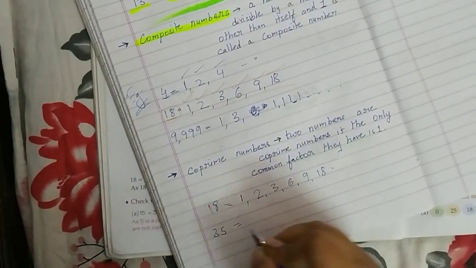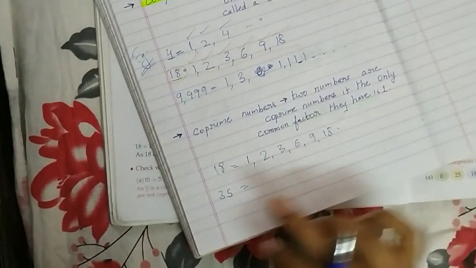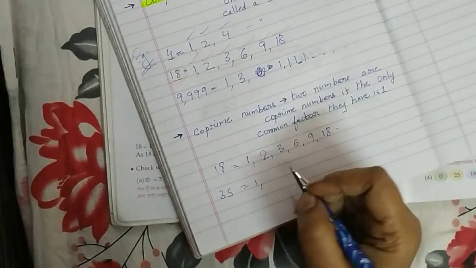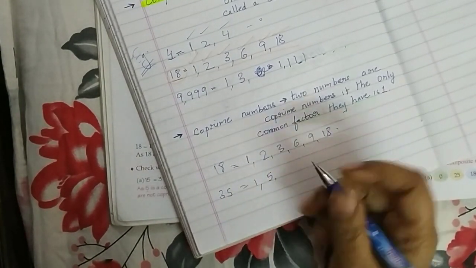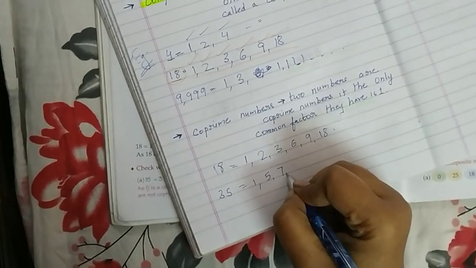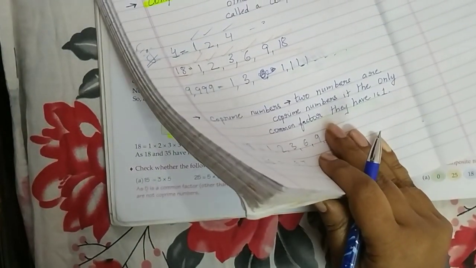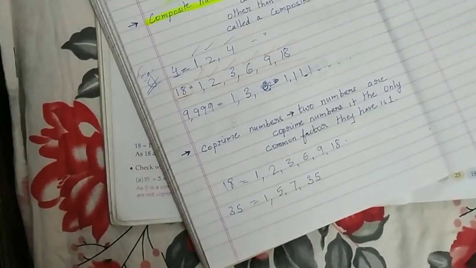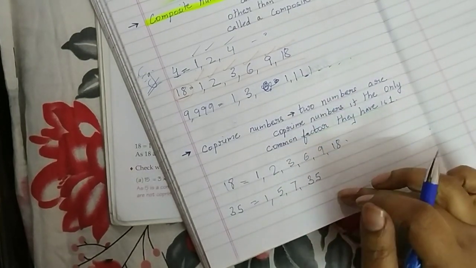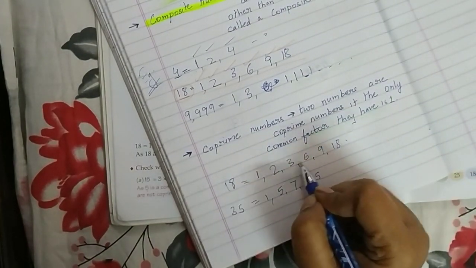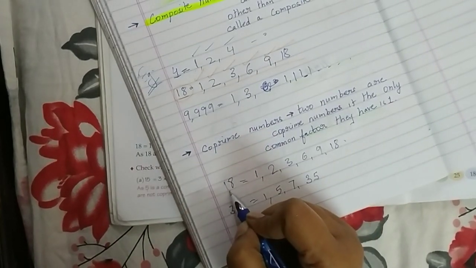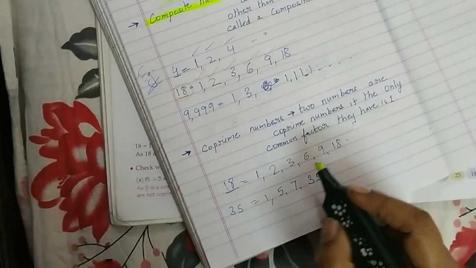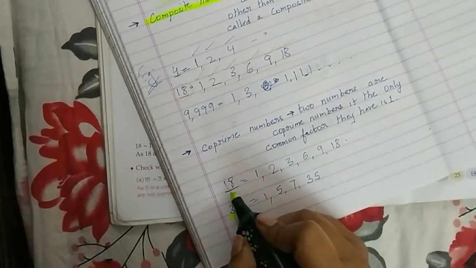Now, what are the numbers that divide 35 completely? 1, 2, no. 3, no. 4, no. 5, yes. 6, no. 7, yes. 8, no. 9, no. Other than this, what is there? 35. Yes. So 1, 2, 3, 6, 9, 18 are the numbers dividing 18 completely, and 1, 5, 7, 35 are the numbers dividing 35 completely.